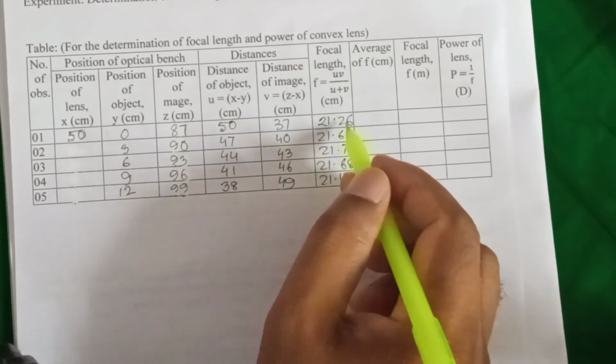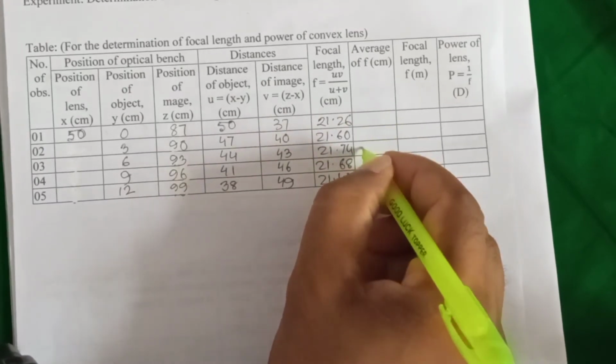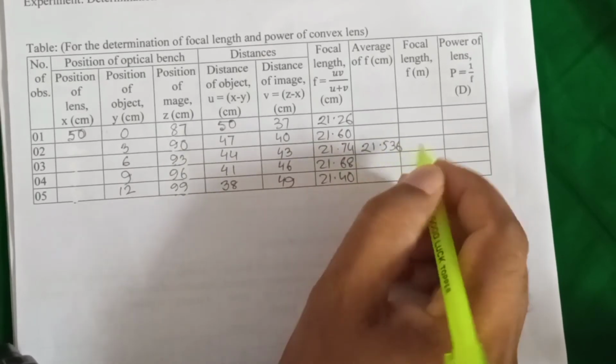Now we have to calculate the average value of f. So adding these 5 values, we will divide the result by 5 and we will get the average value as 21.536.